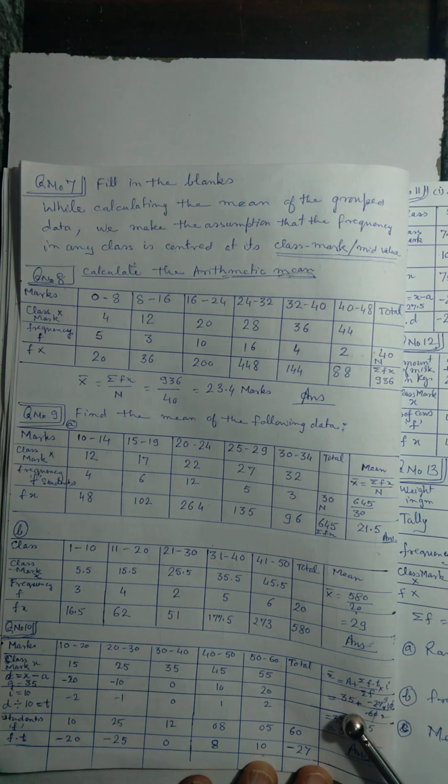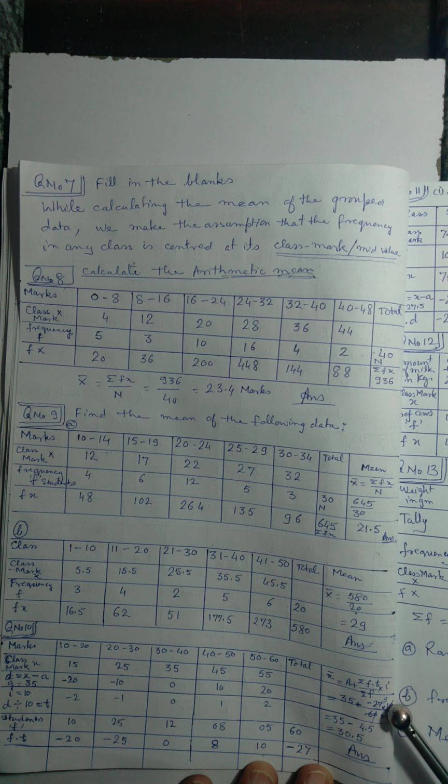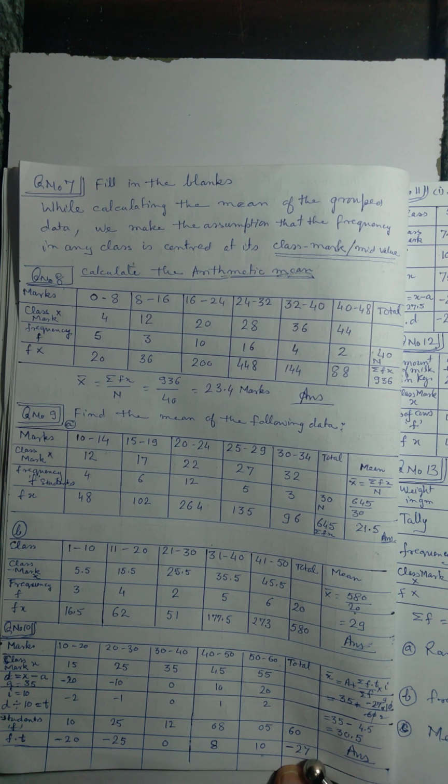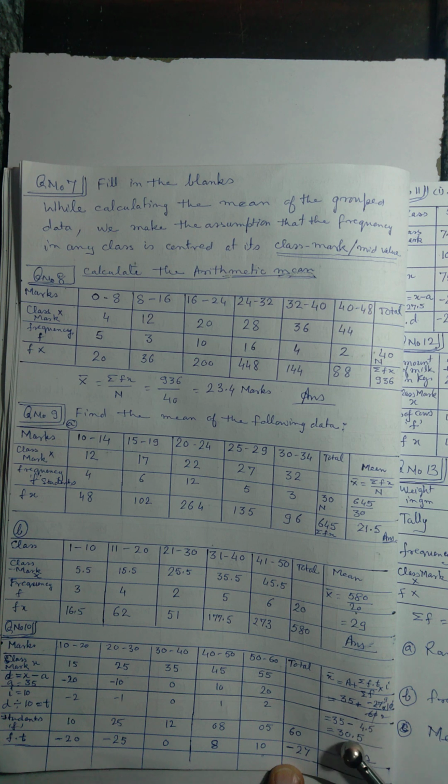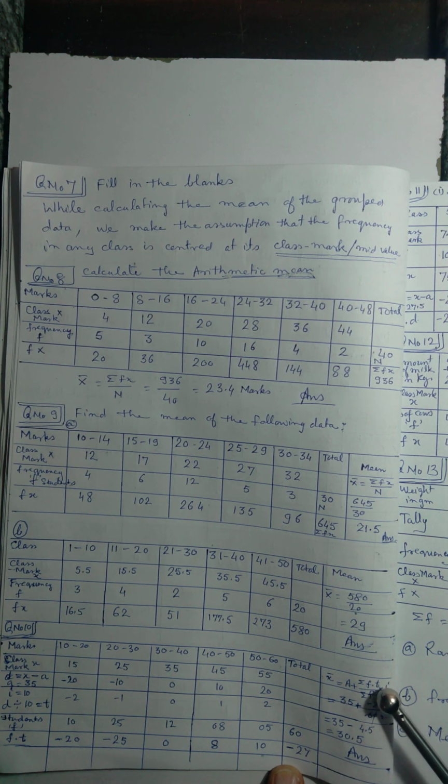Now here assumed mean is 35. 35 plus minus 27, because we have got minus 27 here, you see, minus 27 divided by 60. So 35 minus 4.5, that will be equal to 30.5. This part is known as the correction work.